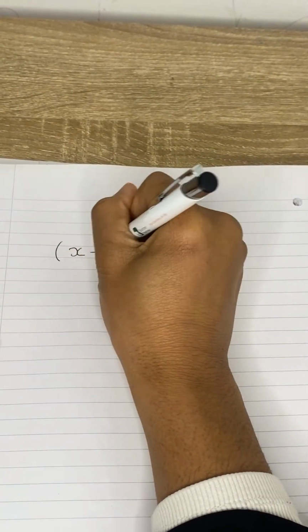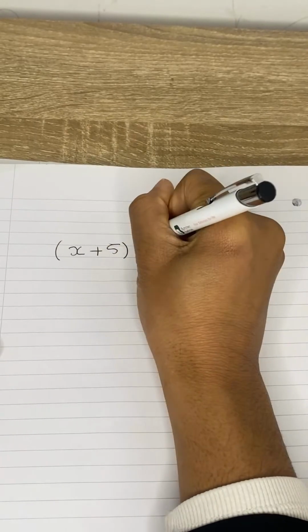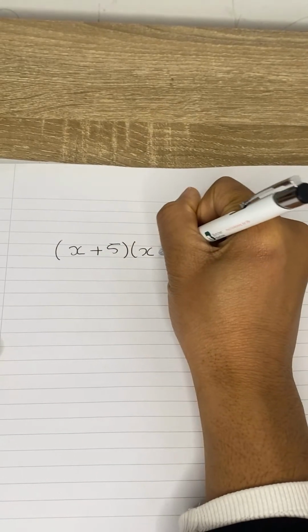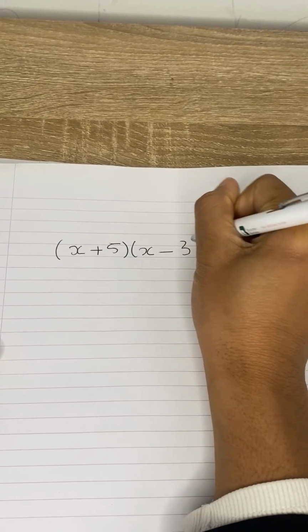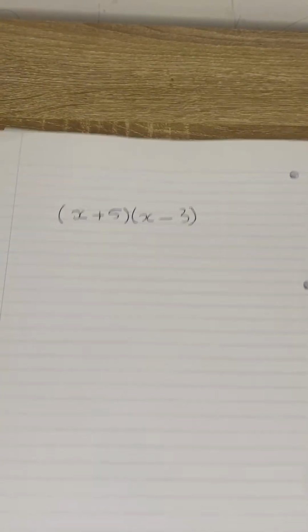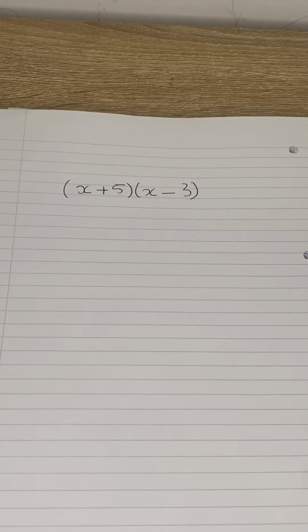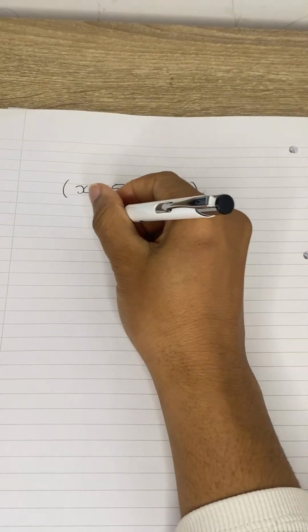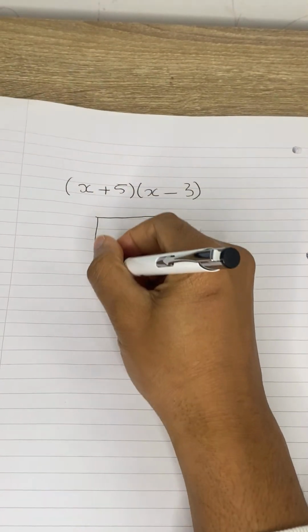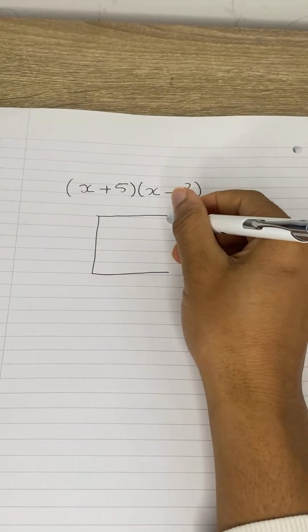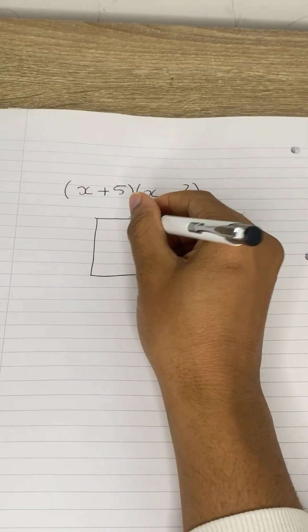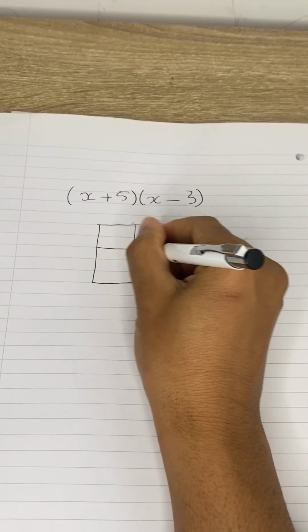You know, x plus 5, x minus 3. How will you solve this equation? How will you solve this? And if you're having a guess, this is the type that you create a box for. If you remember, when you were creating a box and then writing the equation there.